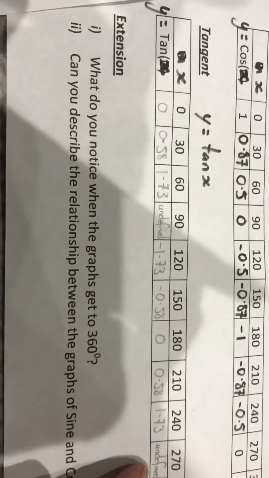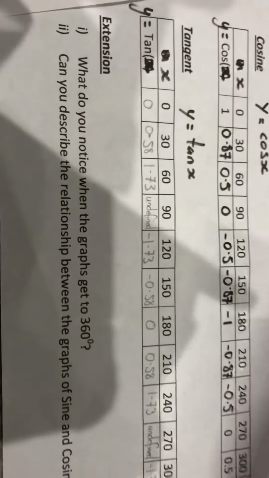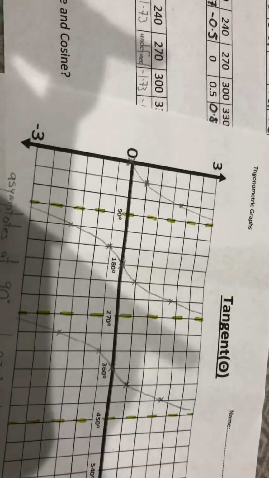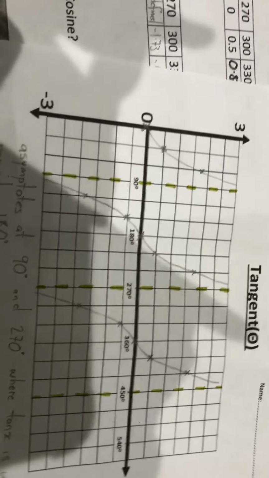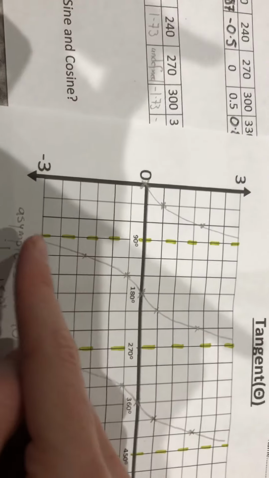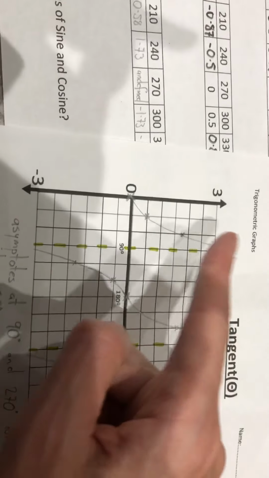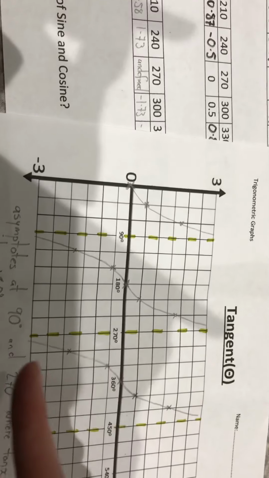Okay, so at 90 and 270 we've got asymptotes. When you're drawing the graph of tan x, I want you to draw in the asymptotes to begin with. The asymptotes are occurring at 90 degrees. I've taken a different colour of pen here and put in a dotted line. So draw a vertical dotted line at 90 degrees and one at 270.